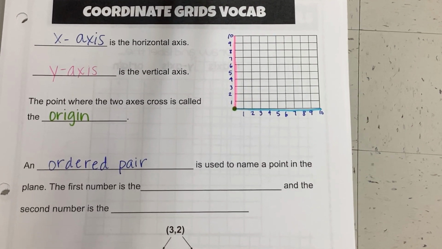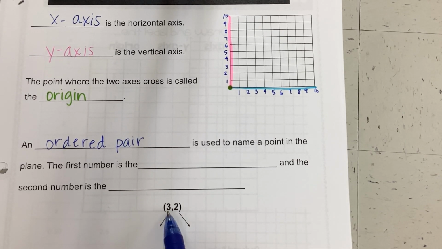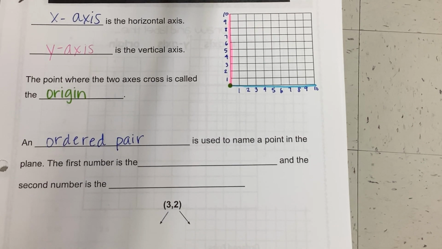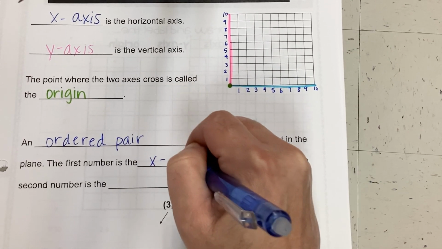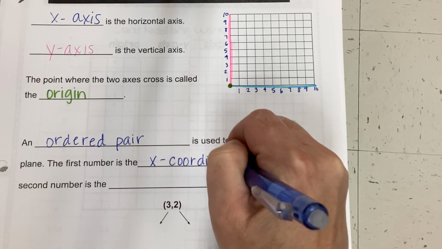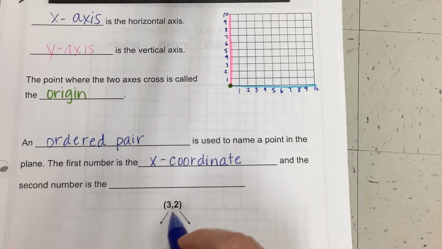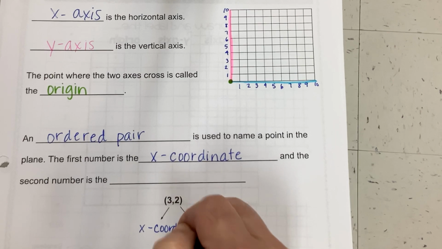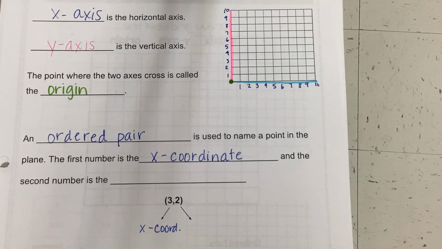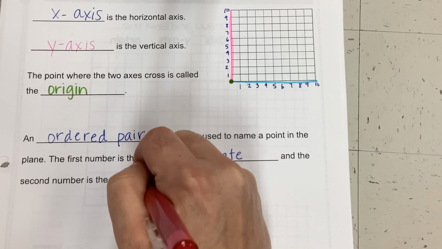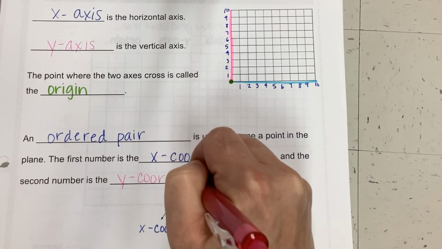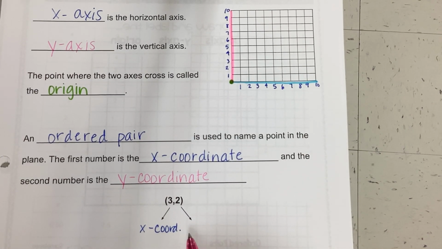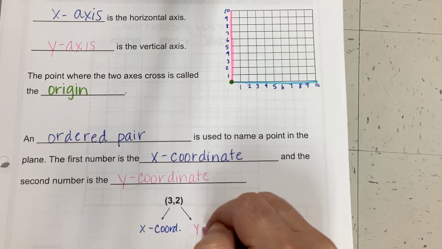So in an ordered pair, it's going to look kind of like this. You're going to have parentheses and two numbers separated by a comma. The first number in the ordered pair is the x coordinate. So in this ordered pair, the x coordinate would be 3. We're just going to call that the x coord. And these are long words, remember, so if you need to pause the video to write that down, please do. And the second number is the y coordinate. So in this ordered pair that we're looking at here, that y coordinate is going to be the 2.